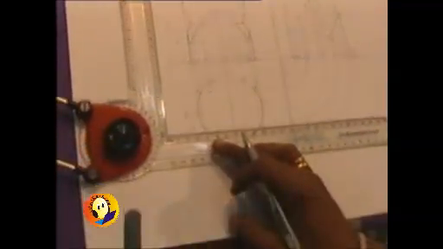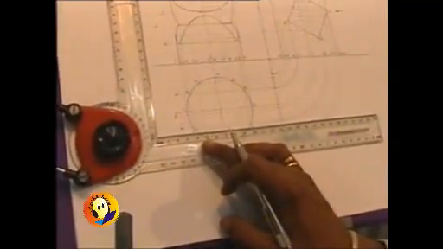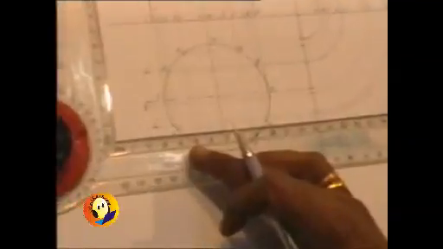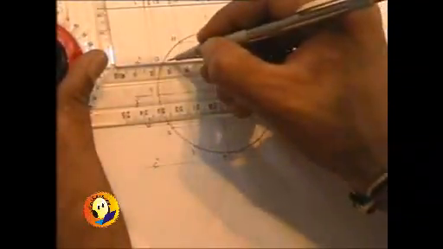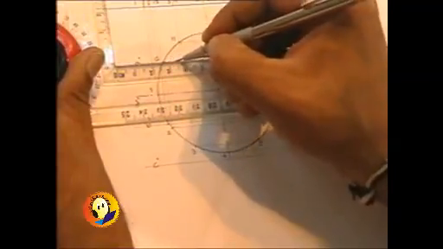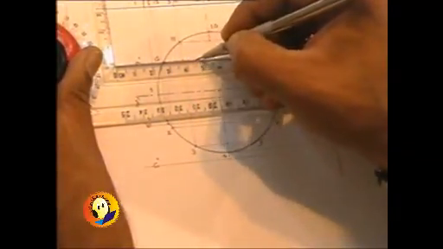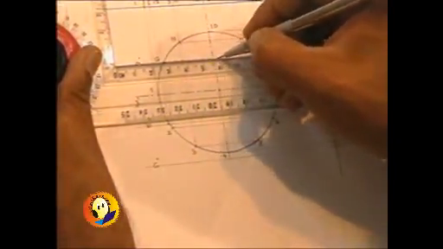You are simply required to show the hidden details over here, which are respectively generator A, that particular edge which is present inside the cylinder because it is a square hole.